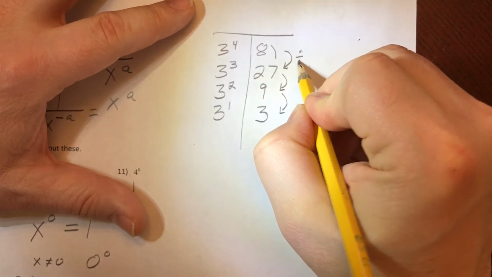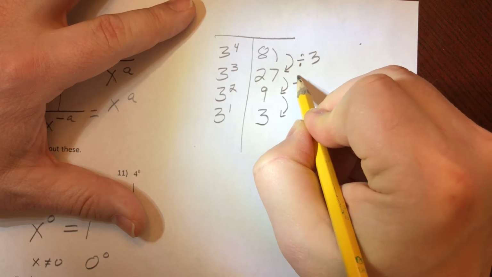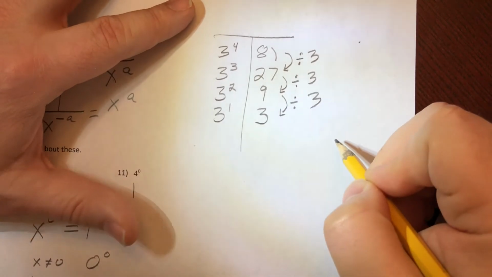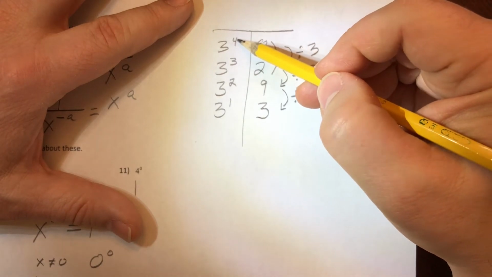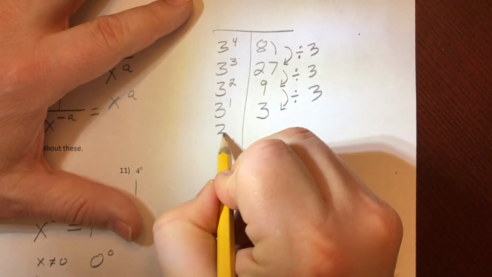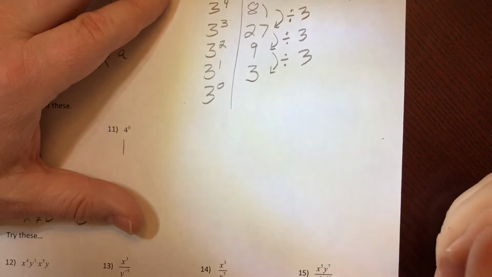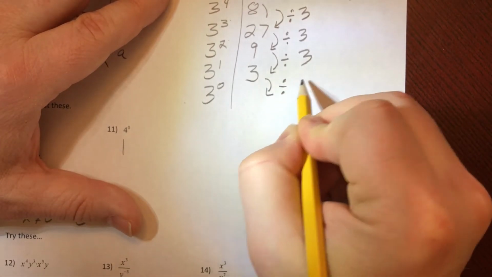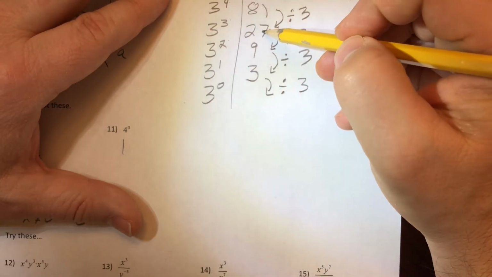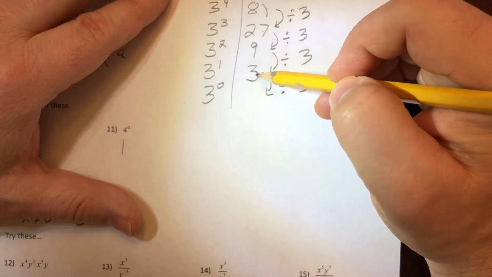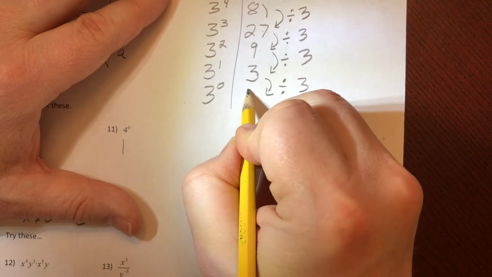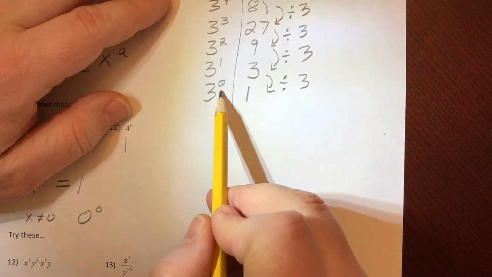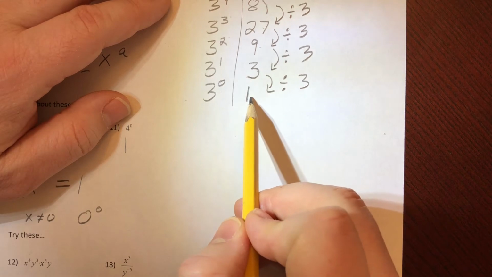Well, I am dividing by 3, and then dividing by 3, and then dividing by 3. And the exponents, I went 4, 3, 2, 1. Well, what would the next one be? 3 to the 0. Well, if I continue this pattern, if I divide by 3 again, I get 1. That's why 3 to the 0, or anything to the 0, is 1.